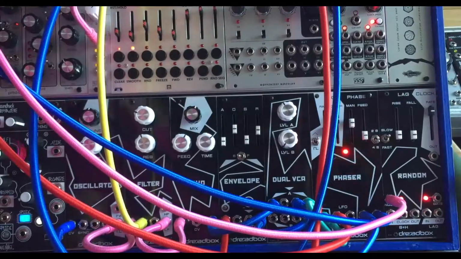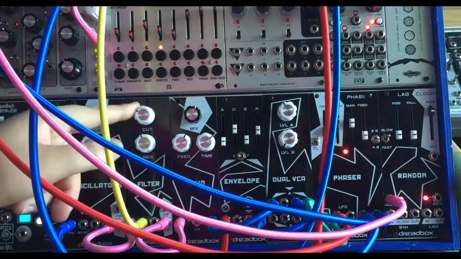So those are some of the modules in the Whiteline series. If you're considering starting a Eurorack synthesizer, this might be a great way for you to start without breaking the bank.